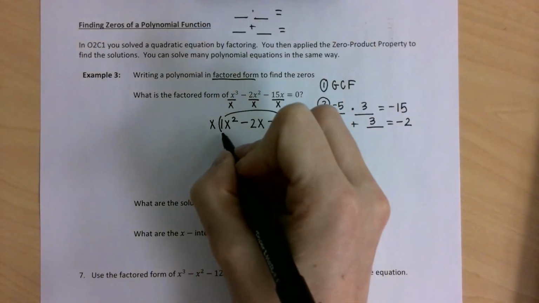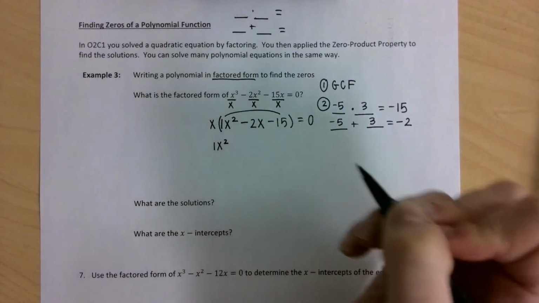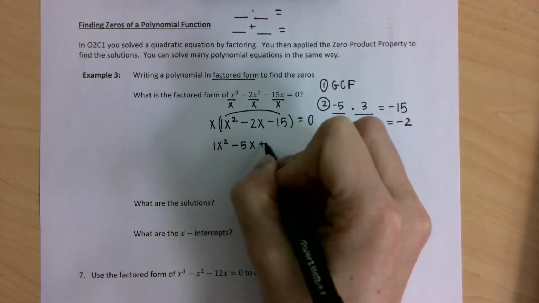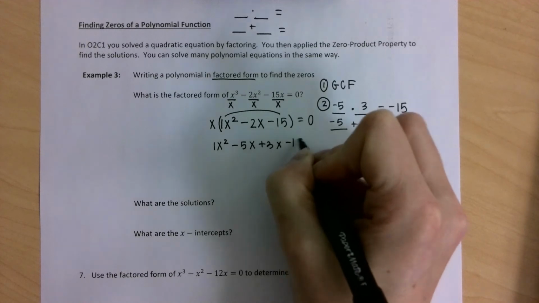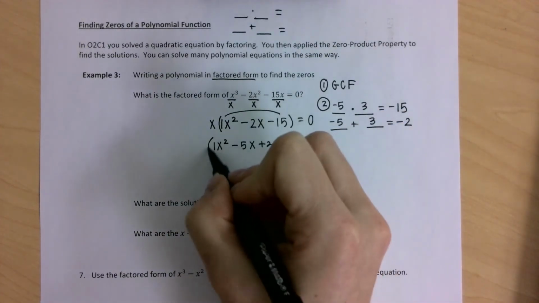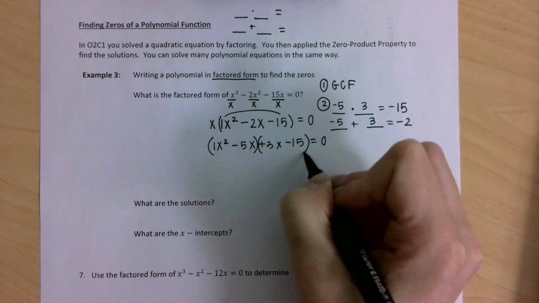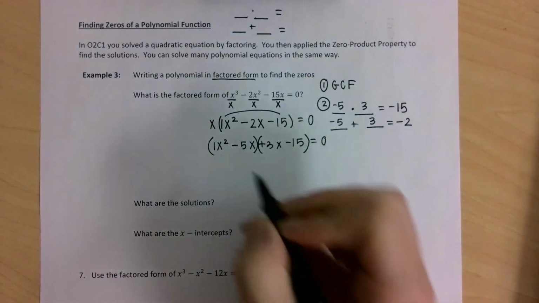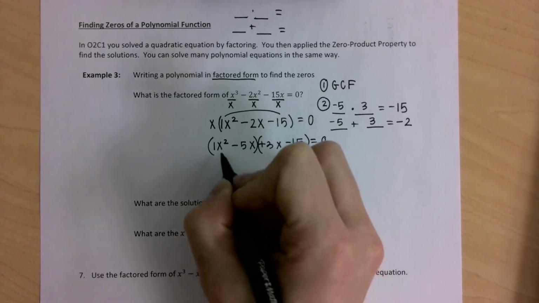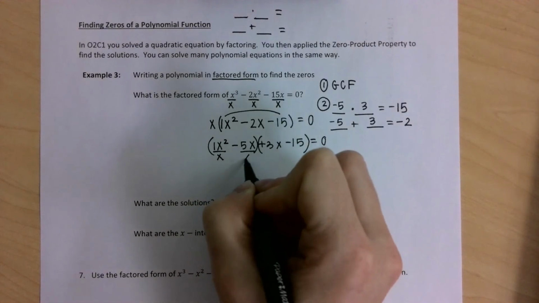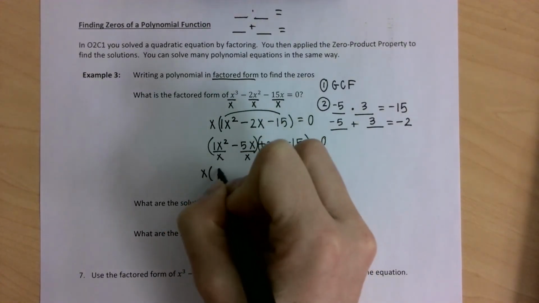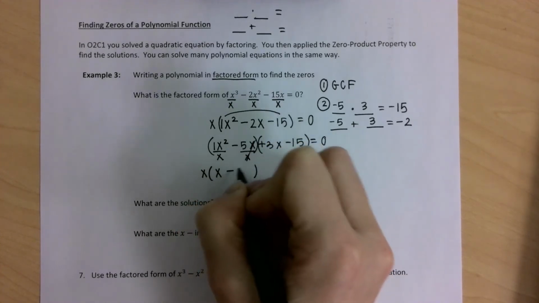Okay, from here I'm going to leave my first term. I'm going to split the middle term using these two numbers, and my last term is staying the same. I now have 4 terms, which is nice because I can do a little bit of grouping. Now we're looking for a GCF in this first group between an x squared and a minus 5x. They both have an x in common, so I'm going to take that x out. I'm left with x and minus 5.